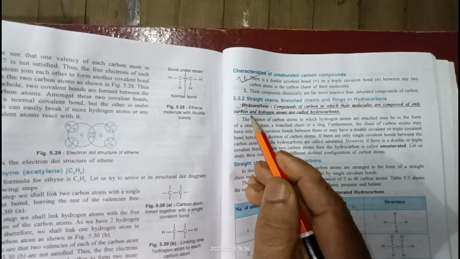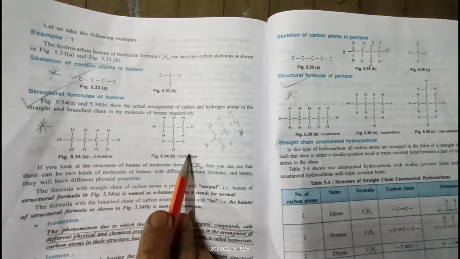Hydrocarbon, and what is the simplest hydrocarbon, that one you require. Simplest hydrocarbon is methane. So go through this table. Then from the next page, just remember the examples: structural formula of butane and its branches, name of N-butane, isobutane. These are the isomers of butane. Here isomer, these two definitions important.